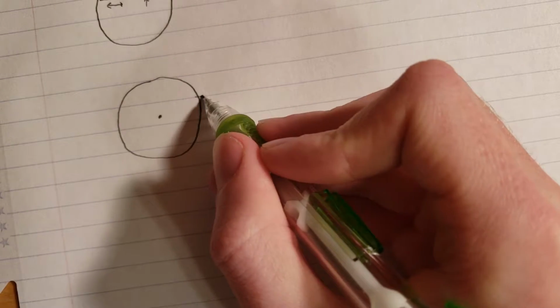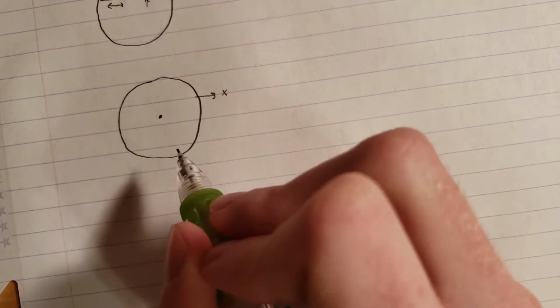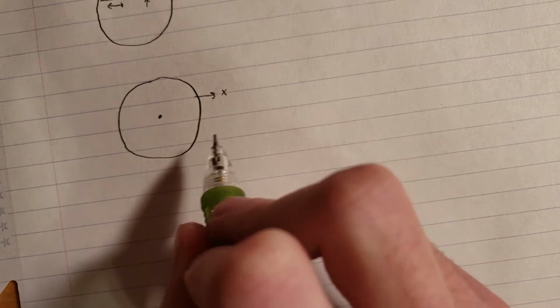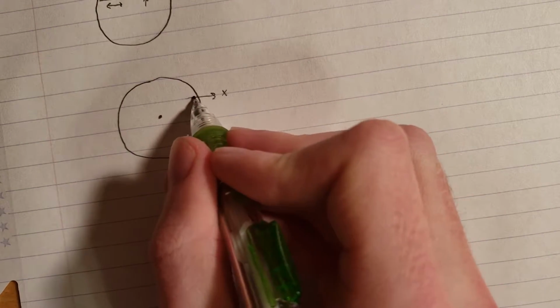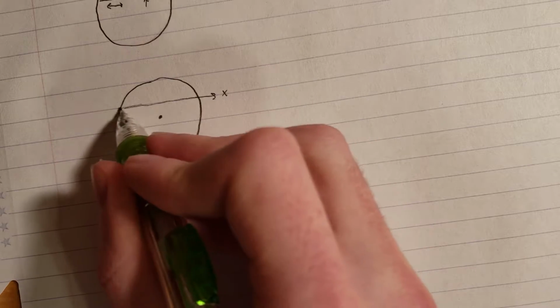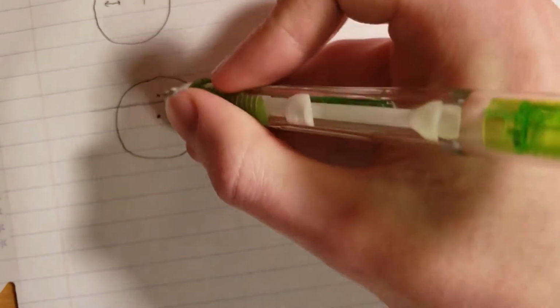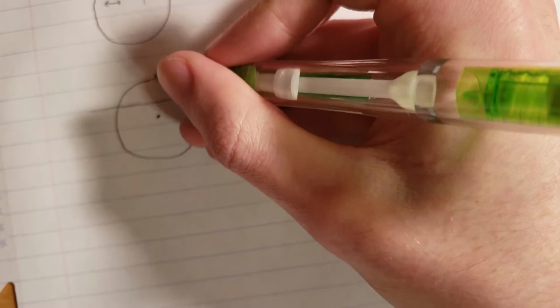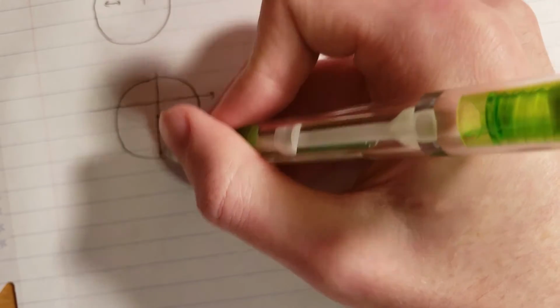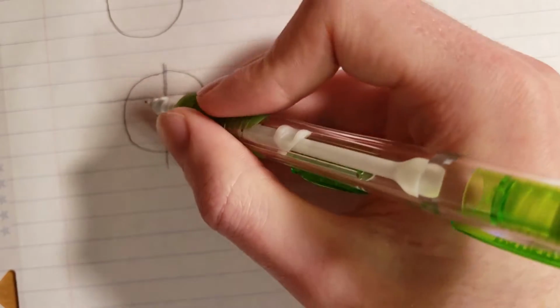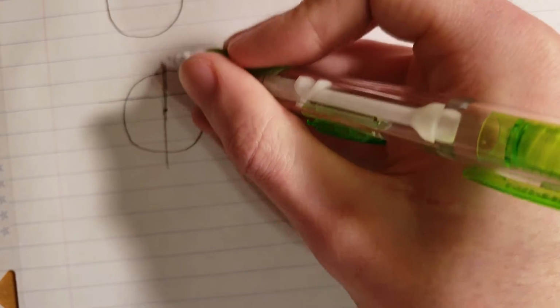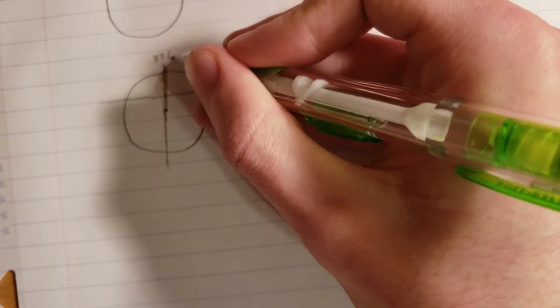So this line I'll take as the x-axis, positive direction being over here. And the x-axis, of course, extends all the way as far as it needs to. I'll also take this vertical axis running through the center of the sphere. I wish that was a bit more vertical. I'll take this intersection right here to be x equals 0.